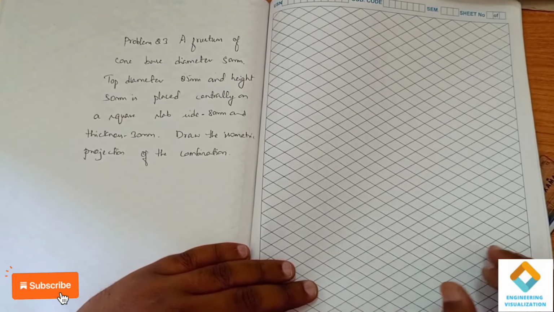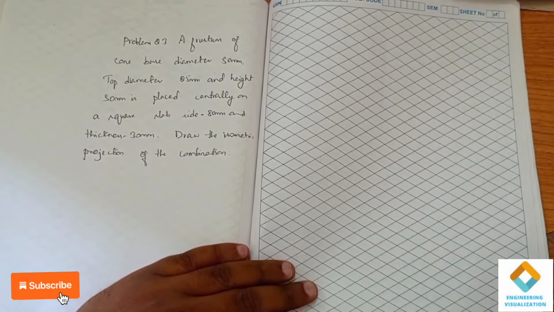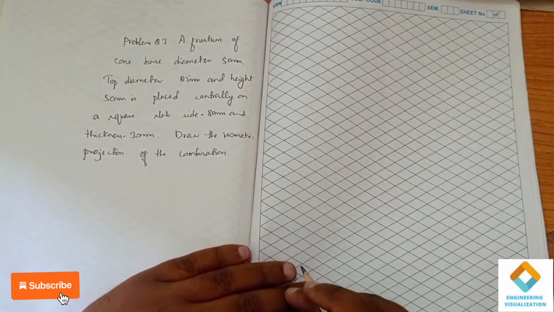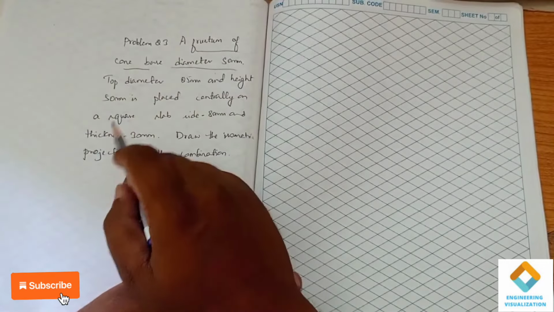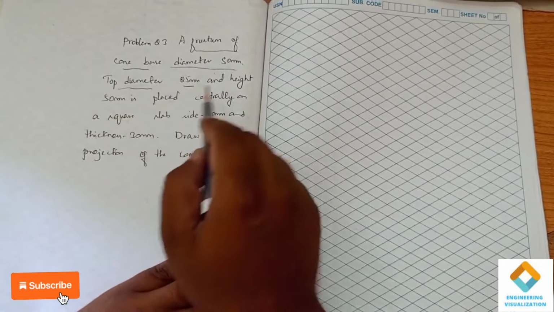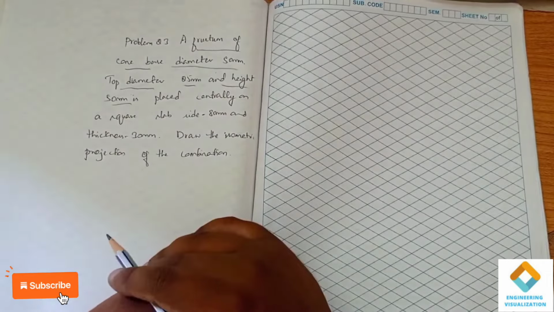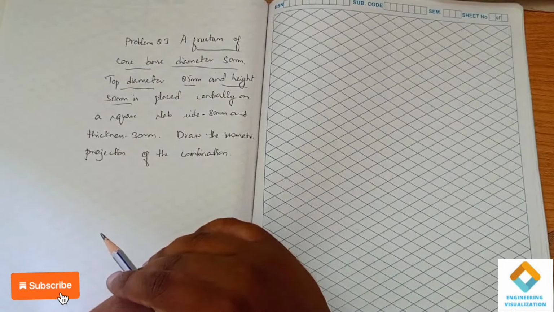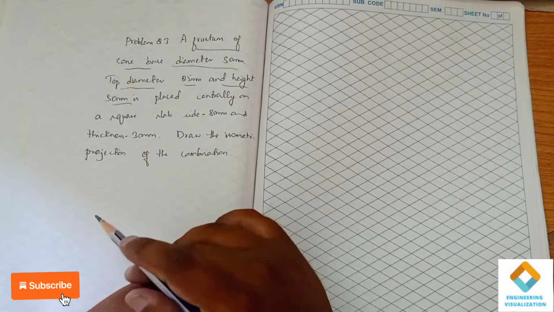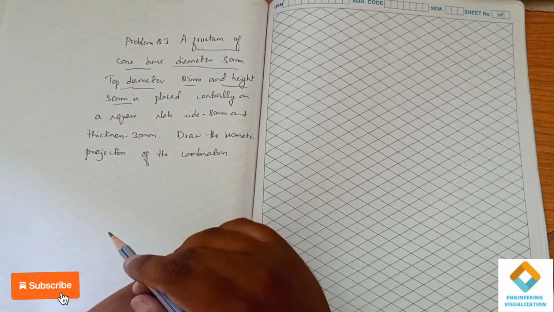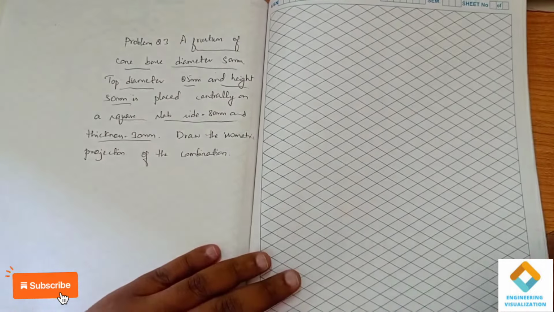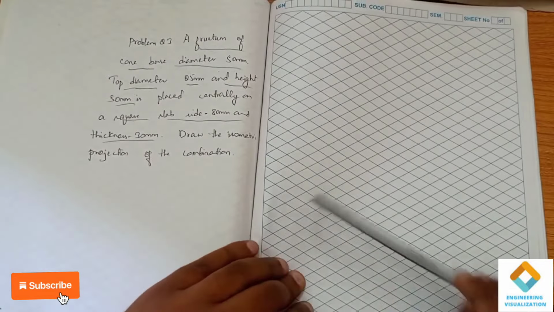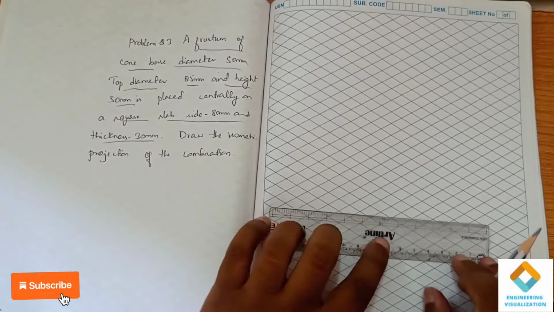Problem number 23 from isometric projection from CAD solution book. In this problem they have given a frustum of cone, base diameter 50 and top diameter 25 and height 50. Frustum means it is a cut portion of the cone. It is placed centrally on a square slab of side 100 and thickness 30. So first we have to construct a square slab. Above it we have to place the frustum of cone.